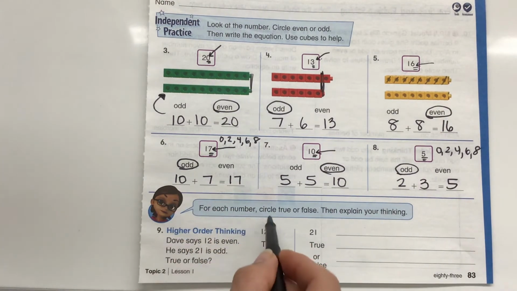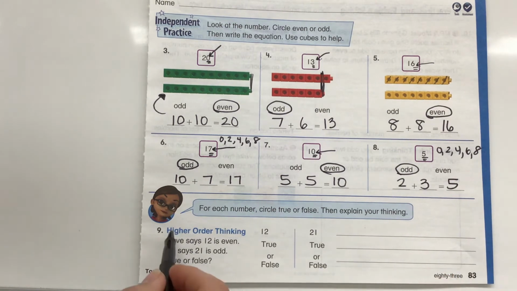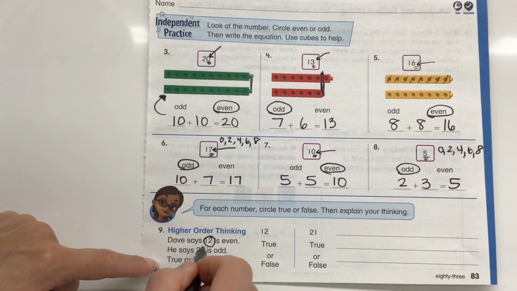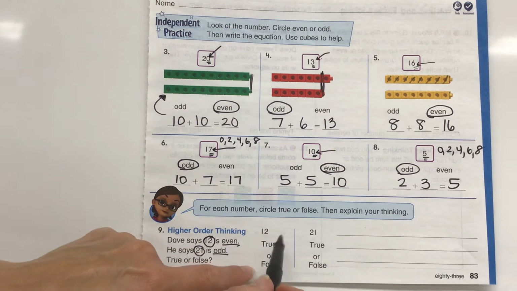For each number, circle true or false. Then explain your thinking. Higher order thinking. Dave says 12 is even. He says 21 is odd. True or false? So let's take a look.